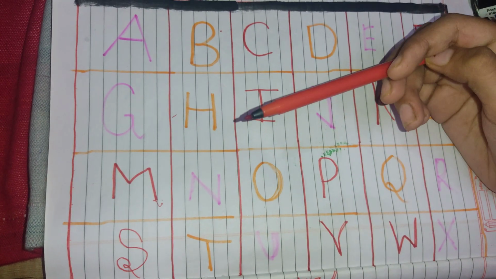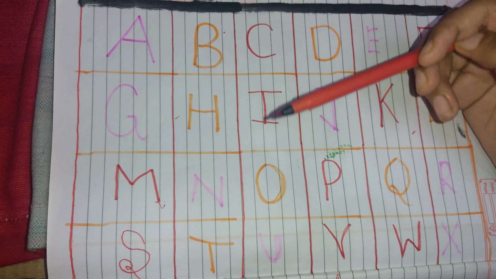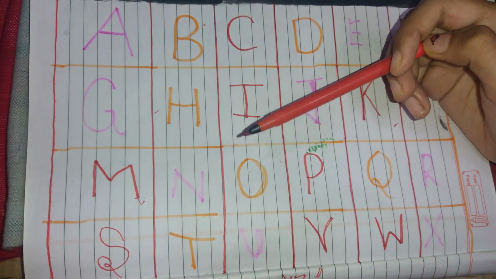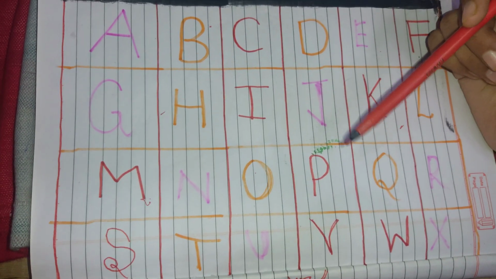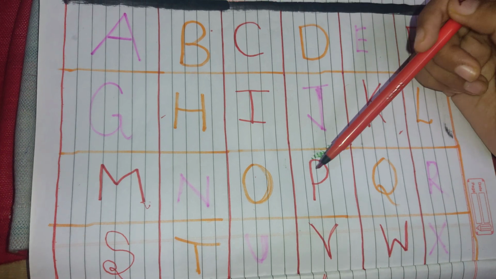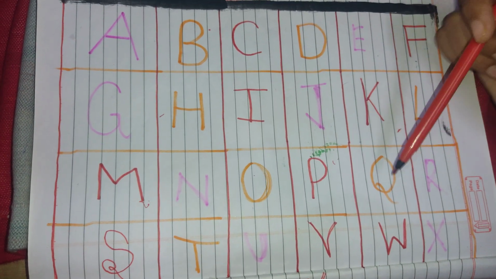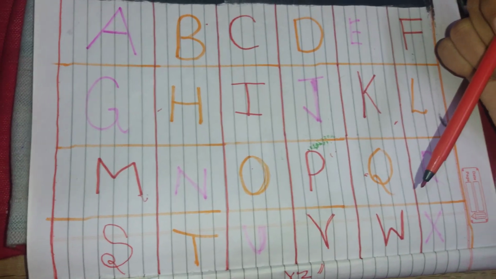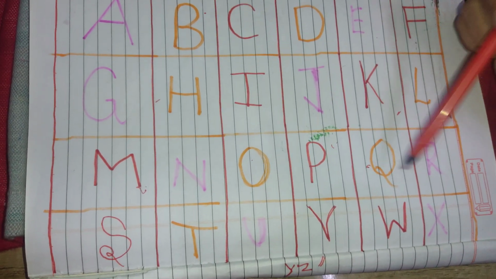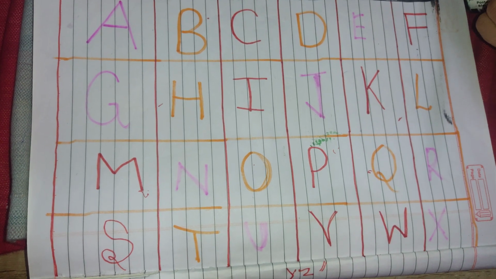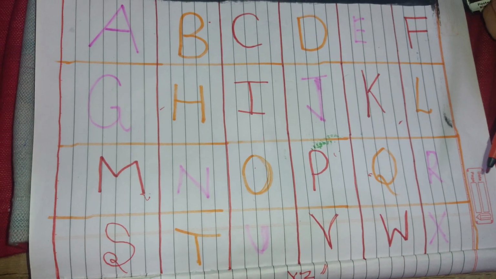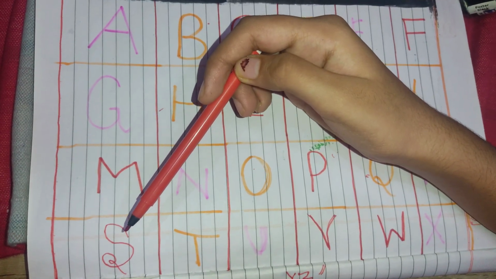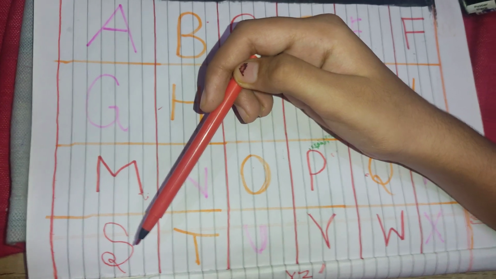N for nose. O for owl. O for orange. P for parrot. Q for queen. Queen with the king. We all love the queen. R for rabbit. Purple color. S for sun.